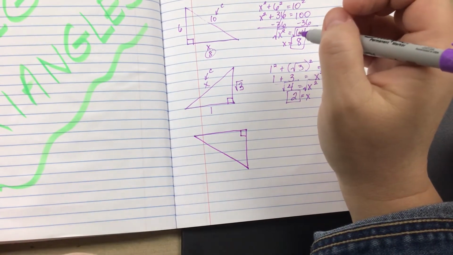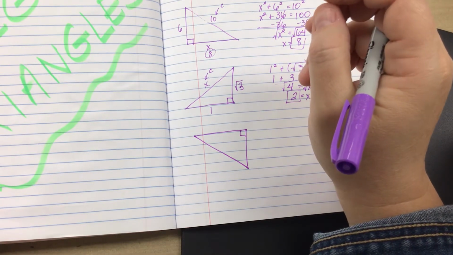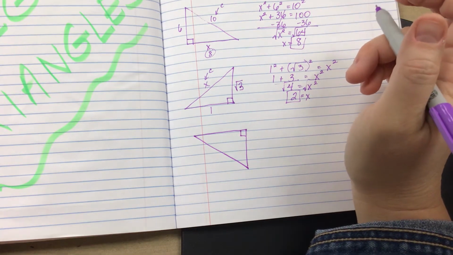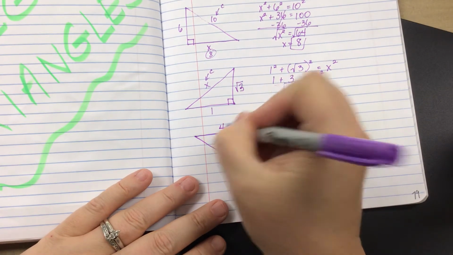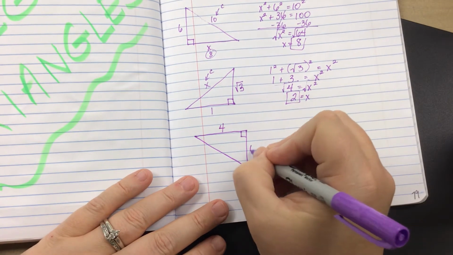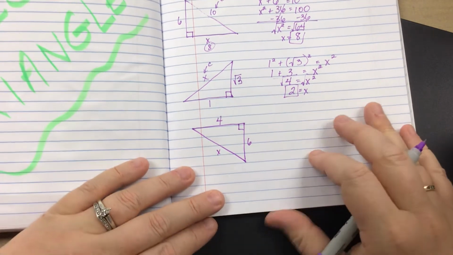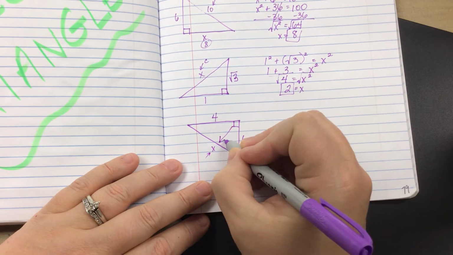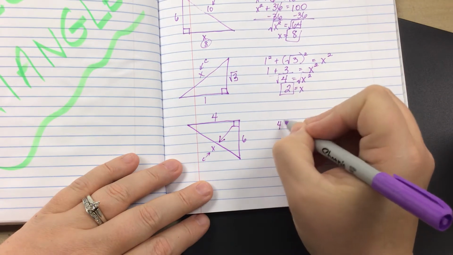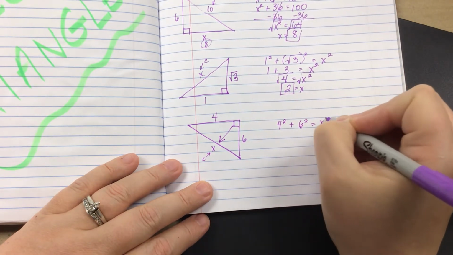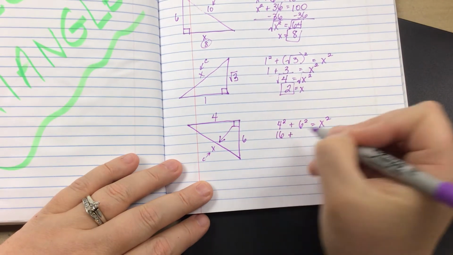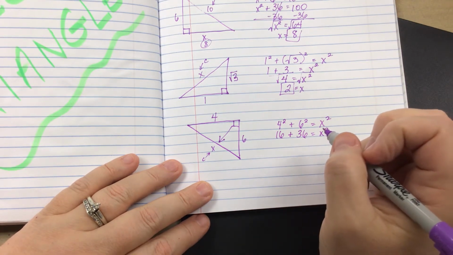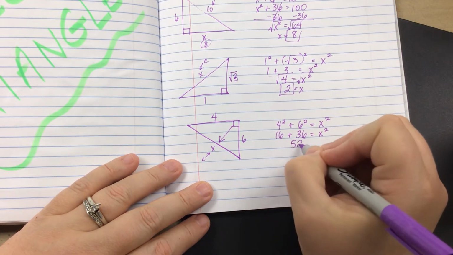Okay, so this time, I'm trying to make up some numbers. Let's do 4, and let's do a 6, and we'll call X the hypotenuse again. According to the Pythagorean theorem, A squared plus B squared equals C squared. The C is always the side across from your right angle, and that's your hypotenuse. So in this problem, we would have 4 squared plus 6 squared equals X squared. 4 squared is 16. 6 squared is 36. If I add it together, 16 plus 36 is 52.